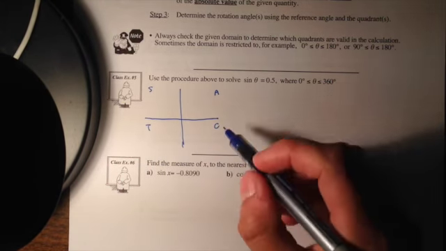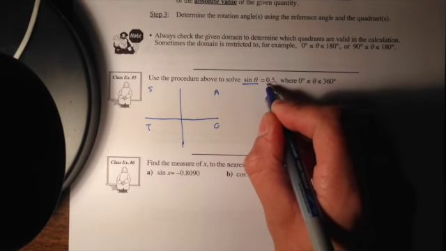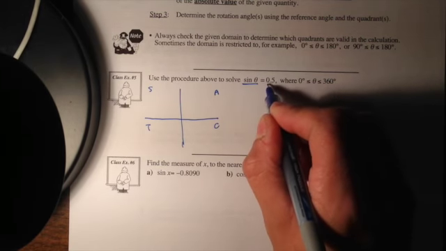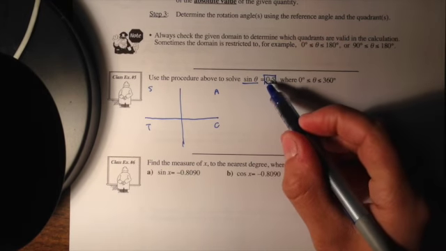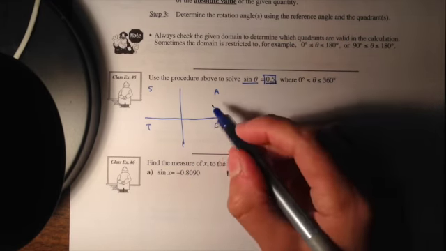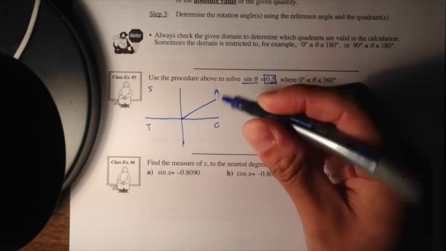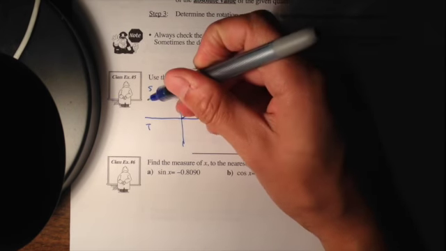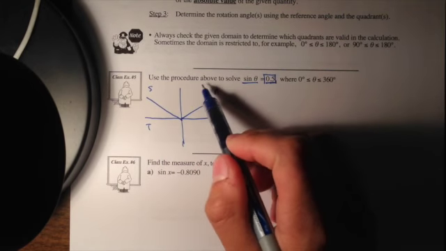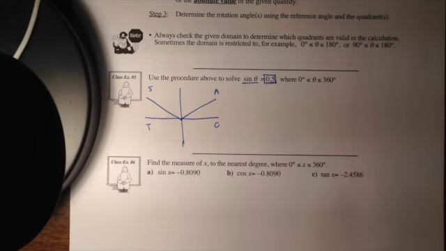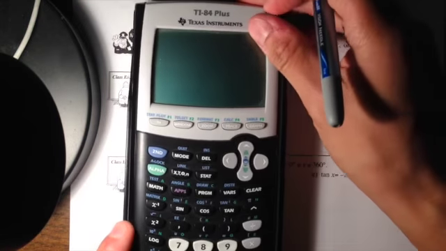And so since we're using a sine ratio and we're given our value, we know that it's positive. So we know that it has to be either in quadrant 1 or in quadrant 2, because sine ratios are only positive in 1 and 2. The next thing we're going to do is use our calculator.